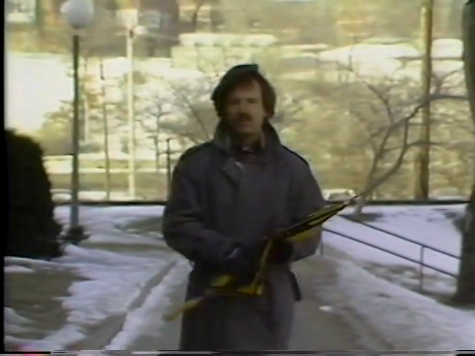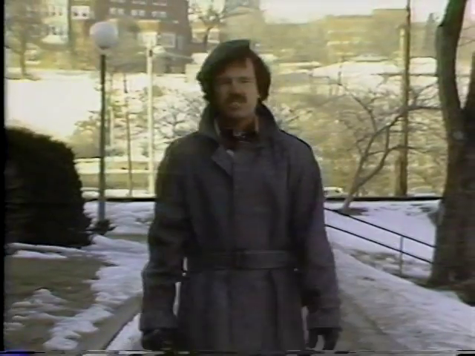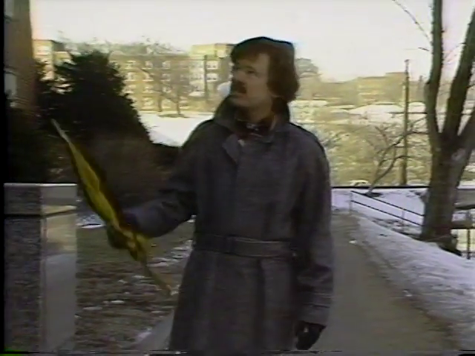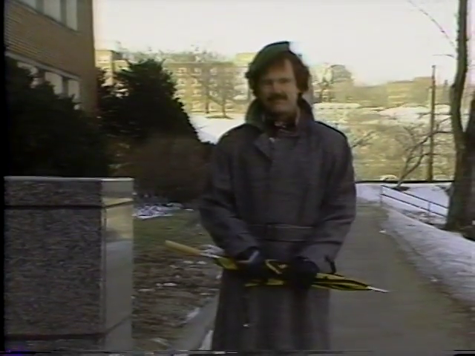Searching for information will play a significant role in your life as a student at the University of Iowa. That search will often bring you here, to the main library.